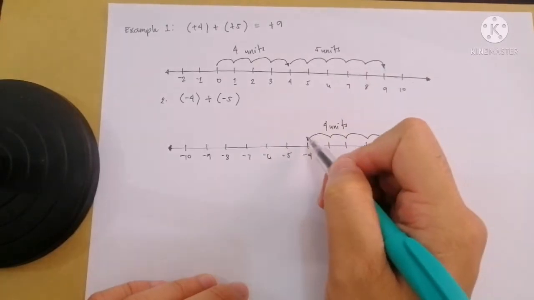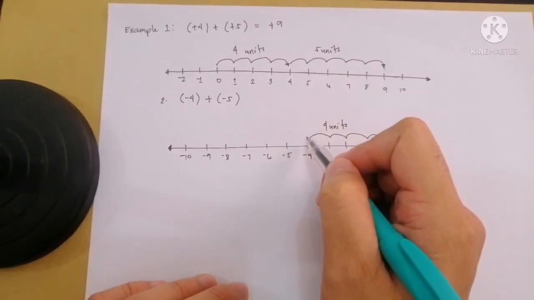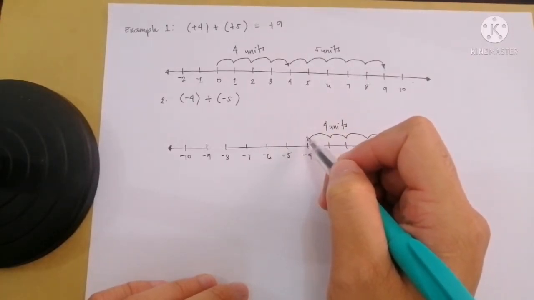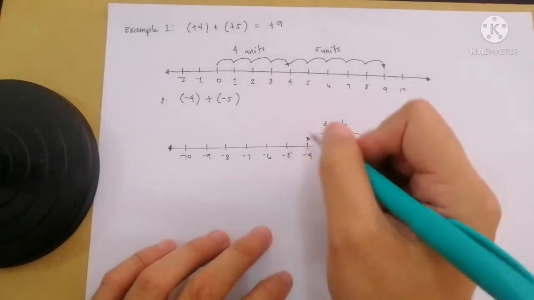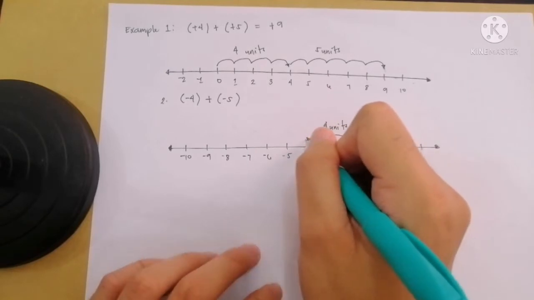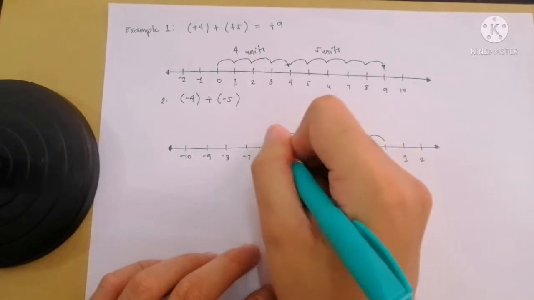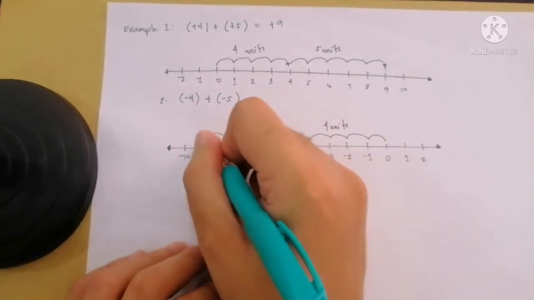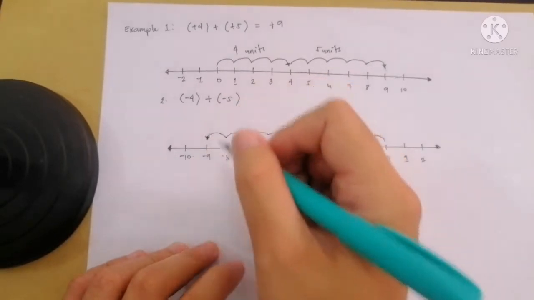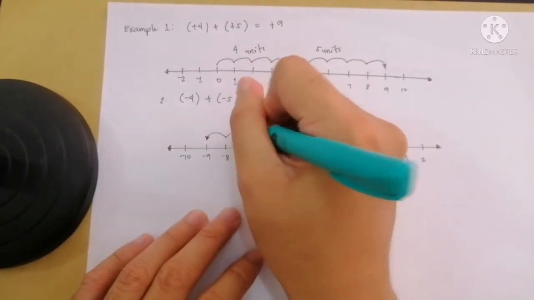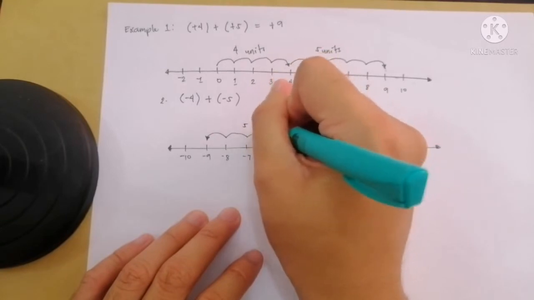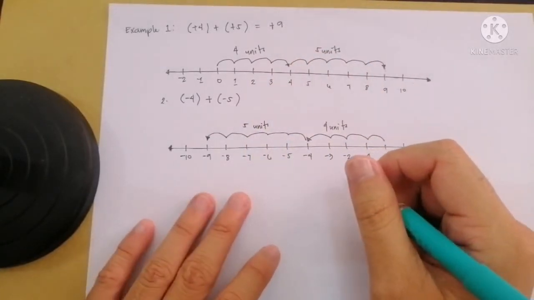Now from negative 4, we are going to add negative 5. We're going to add 5 units to the left of negative 4. So we have here 1, 2, 3, 4, and 5. So we landed on negative 9, and that is 5 units away to the left of negative 4.